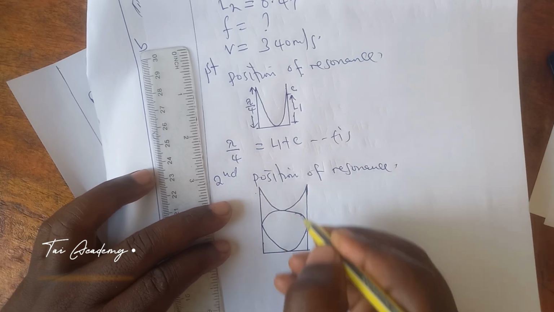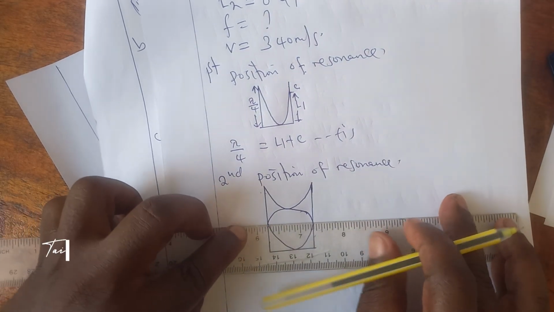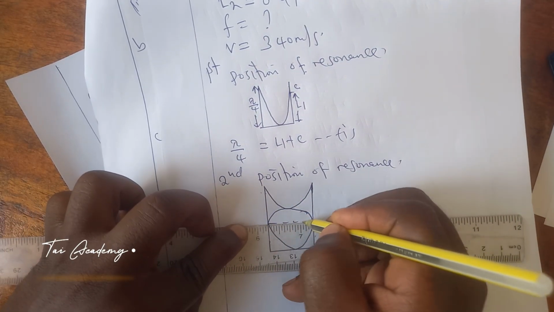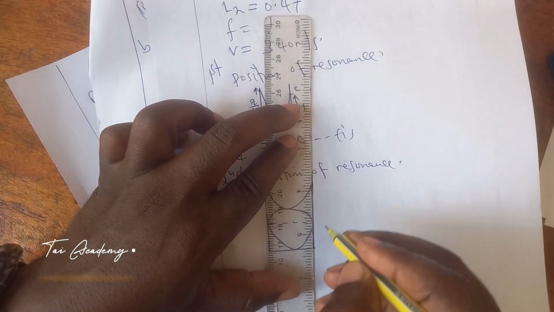We are just making a simple sketch in order for a student to have knowledge on how to draw this.